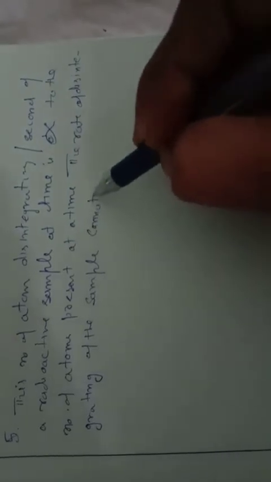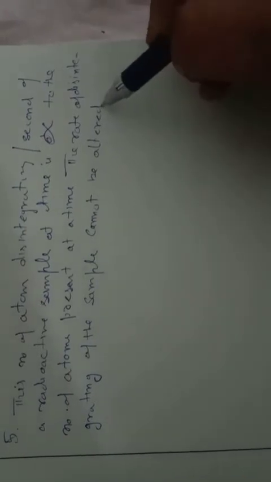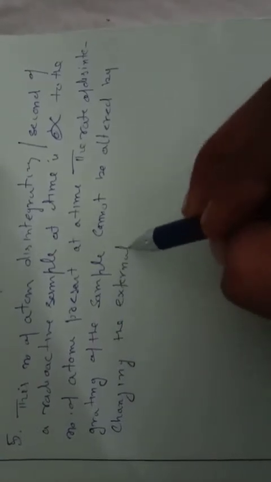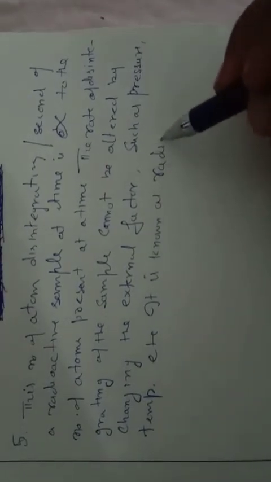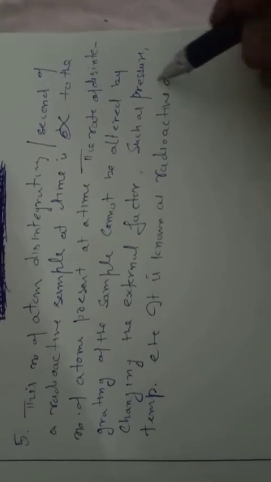So the rate of disintegration of the sample cannot be altered by changing external factors such as pressure, temperature, etc. It is known as the radioactive decay law.